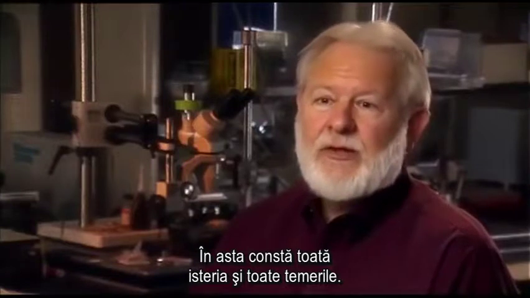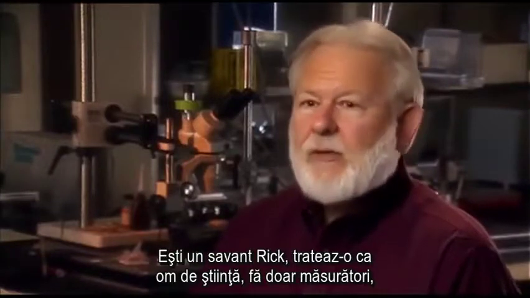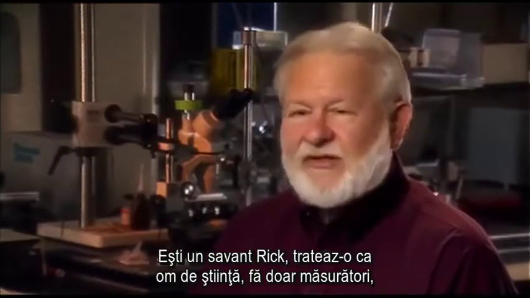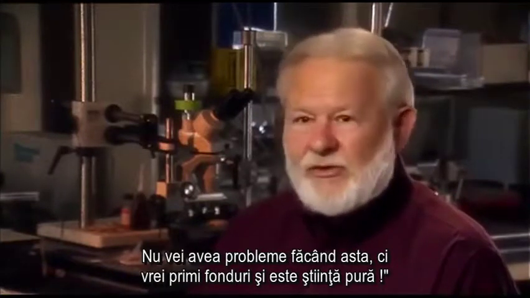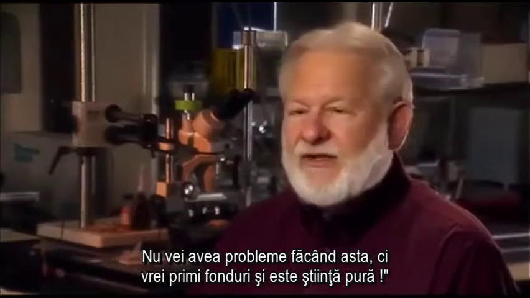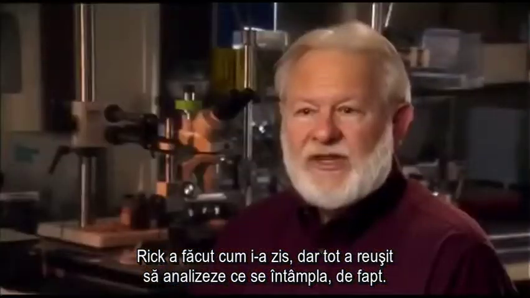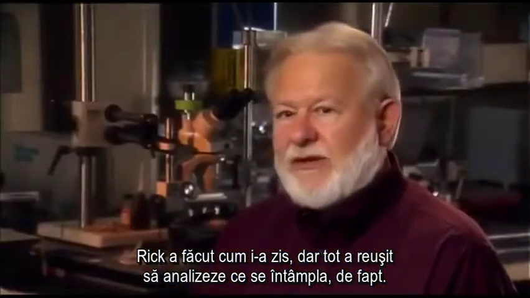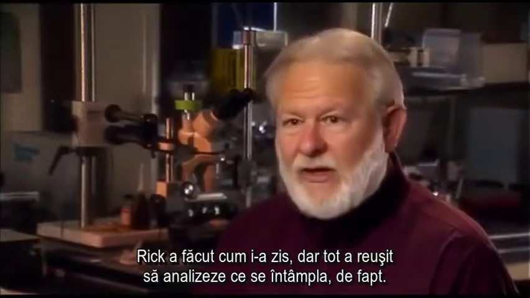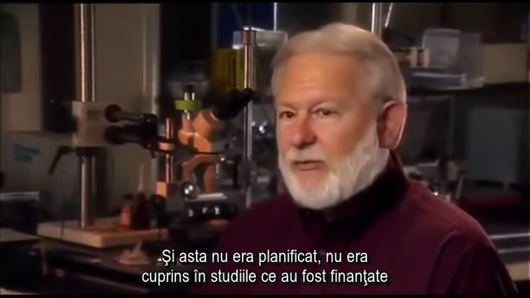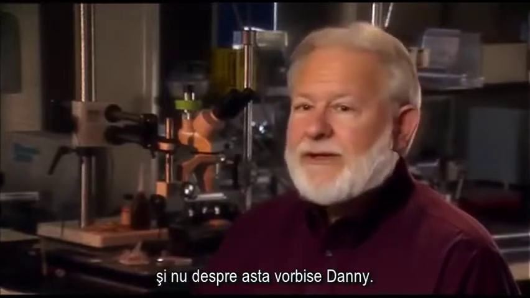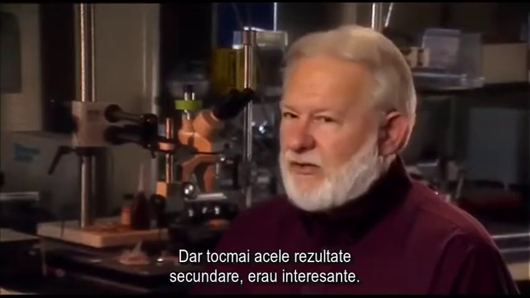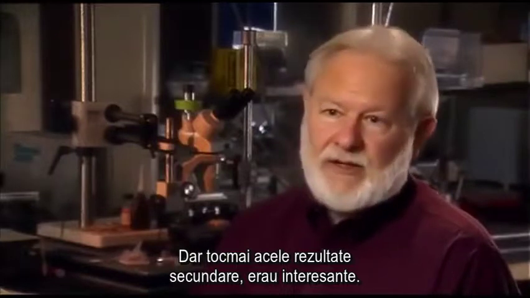That's where all the fears get up. You're a scientist, Rick. Approach it as a scientist. Do basic, simple measurements. Look at heart rate, cardiovascular parameters. You won't get in trouble doing that. You can get it funded, and it's solid science. Rick did what he said, but then he still was able to get these accounts of what happened. And that wasn't in the plan. That wasn't really what was proposed in the studies that were funded, and that wasn't what Danny talked about. But those were the spin-off that really made it interesting.